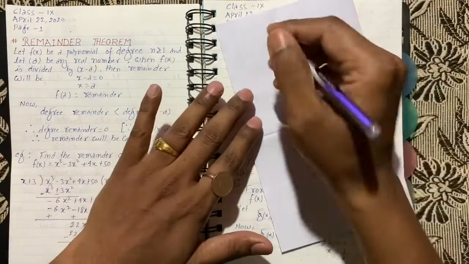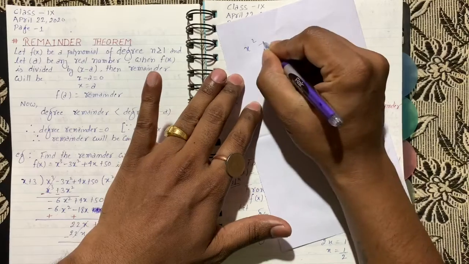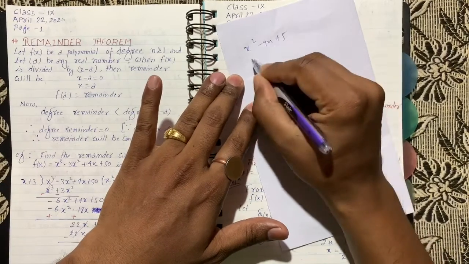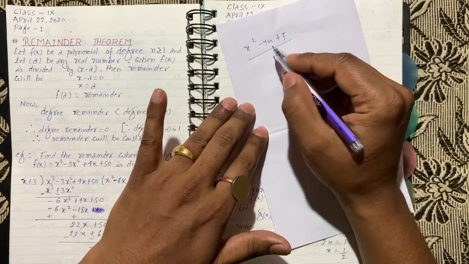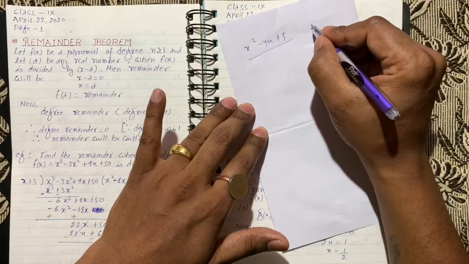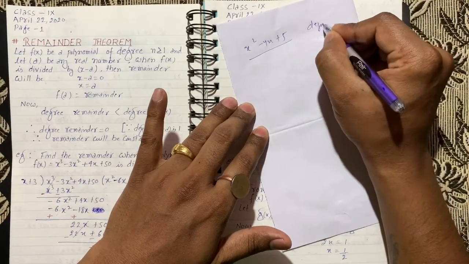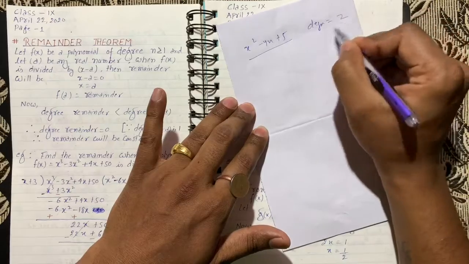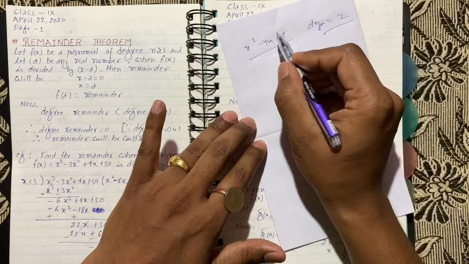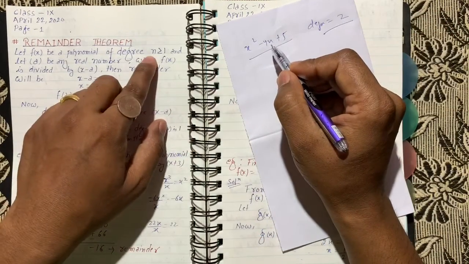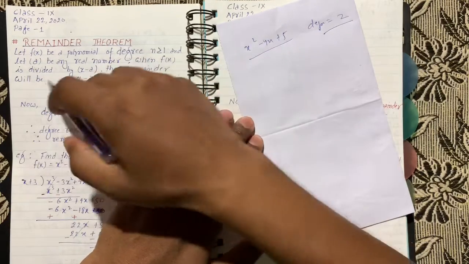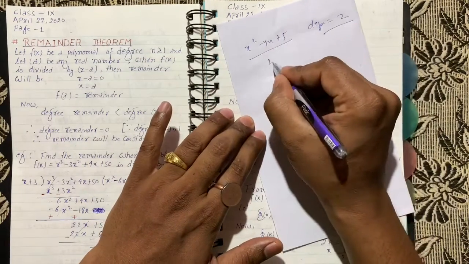Suppose I take here x square minus 4x plus 5. This is a kind of polynomial, and you can see the degree is how much? The maximum power is 2, so the degree is 2. So this is a polynomial with degree more than 1. Now we can take any real number. Suppose I have taken 2 as a real number.